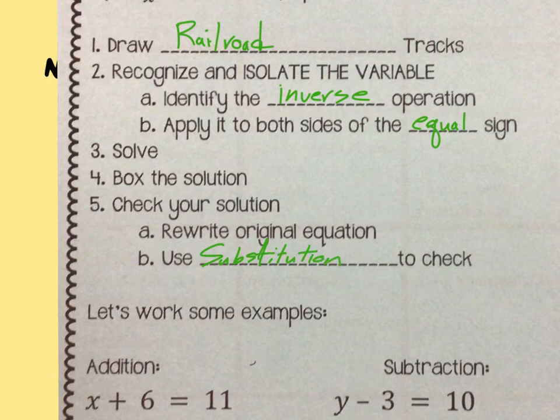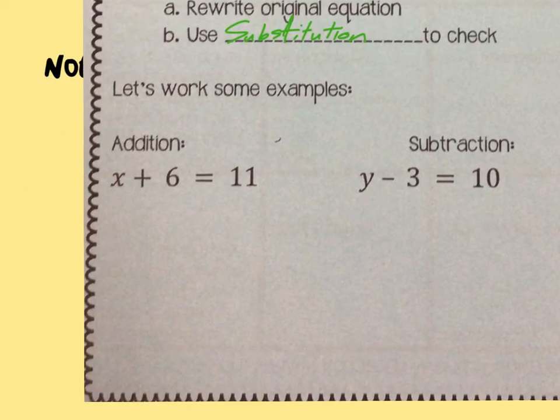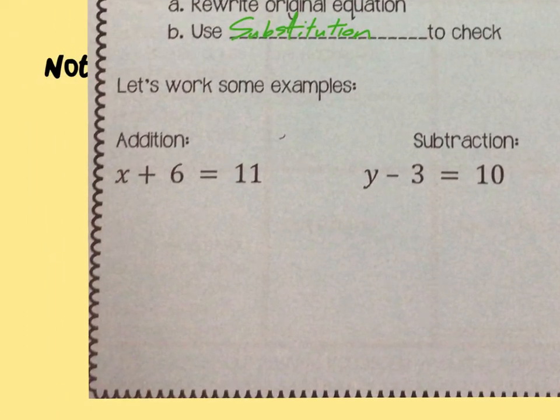And so we're going to show you how to do this. I'm going to just do the addition and subtraction ones. That's what we're focusing on for the next 2 days. So if we're going through that checklist, the first thing it says, find the equal sign, and draw a railroad track. So that's what I'm going to do.